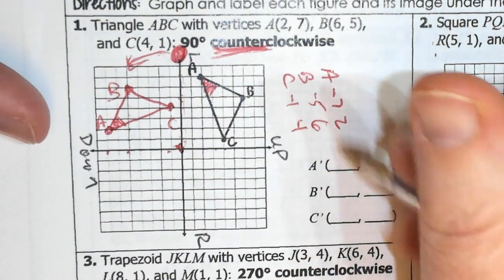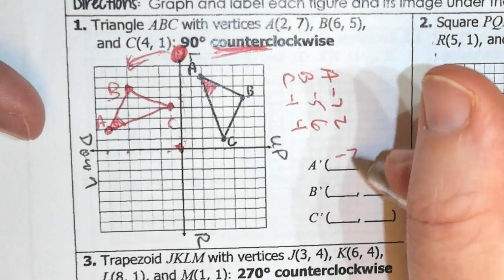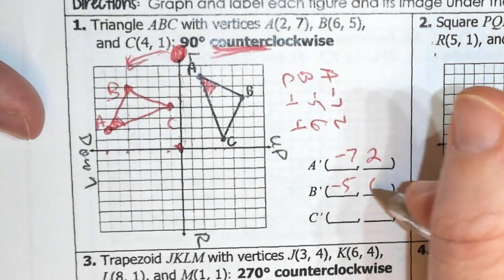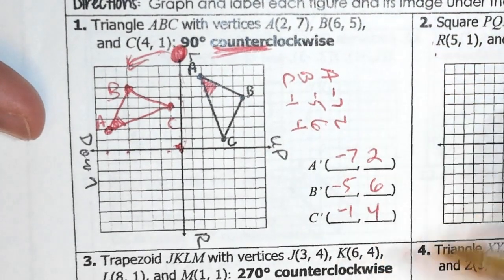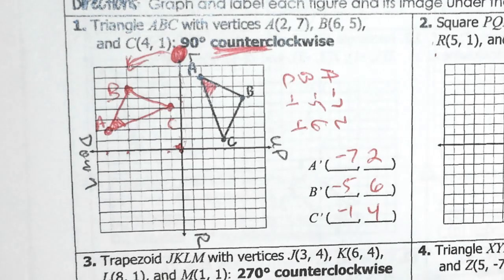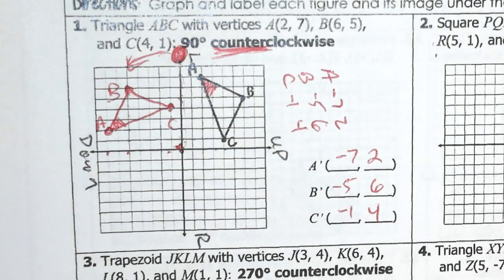Okay, so now let's go ahead and put down those coordinates. Just copy paste here. So -7, +2, -5, +6, and -1, +4. So we're done with this problem. That's excellent. I want to double check that I have this right. How do we double check that?